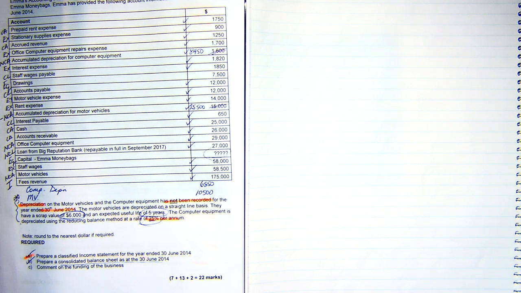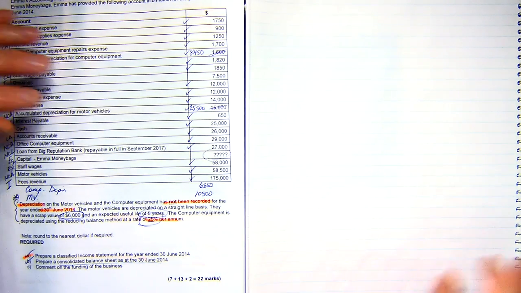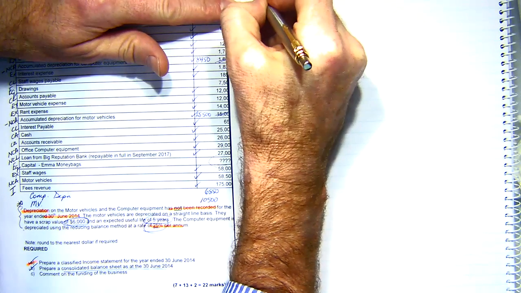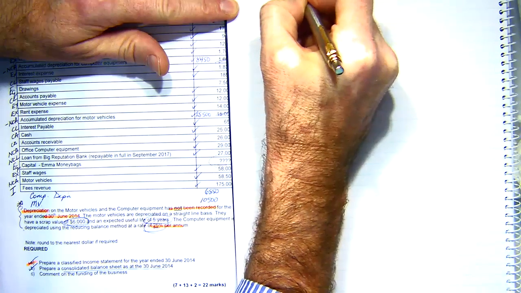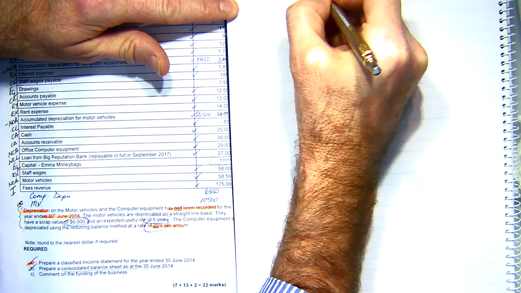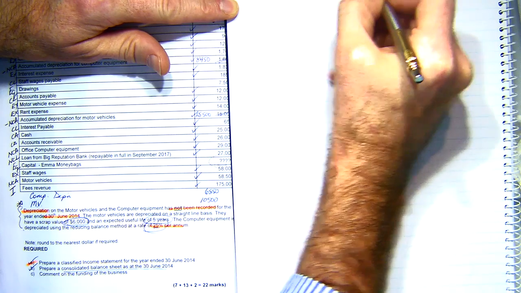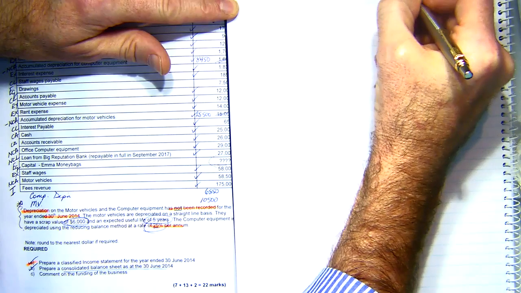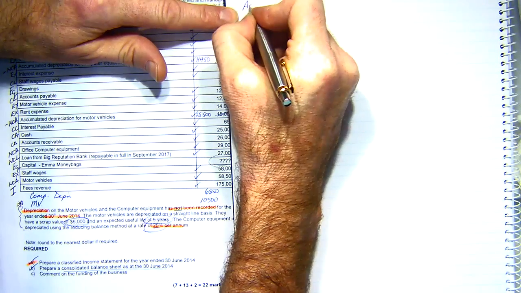Okay, so the next bit we need to do is our consolidated balance sheet. What's the first thing I do when I do a consolidated balance sheet? That's right, it's the title. So for balance sheet, for Emma Moneybags, and what gets us the marks is the as at date.